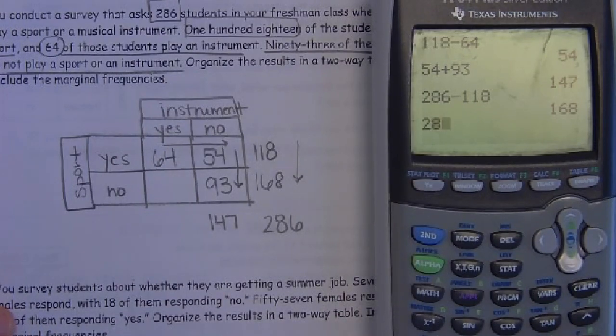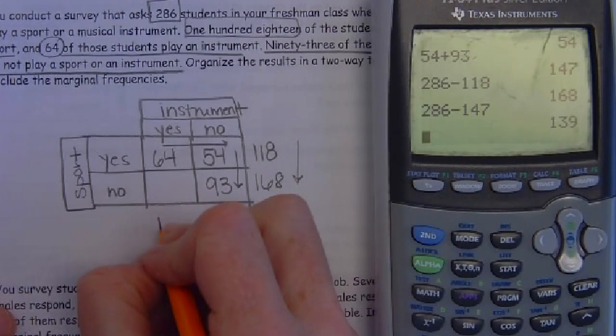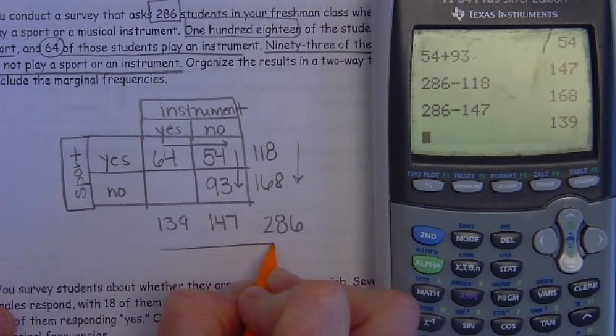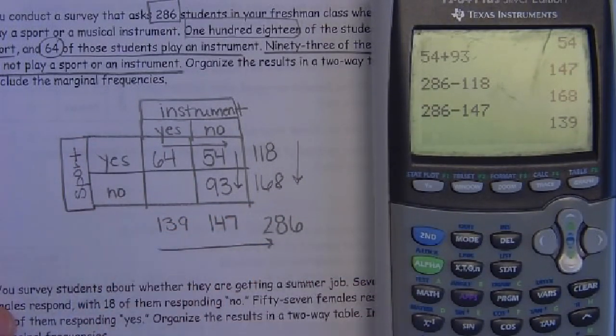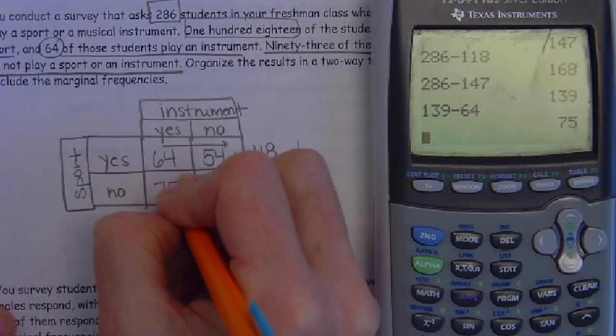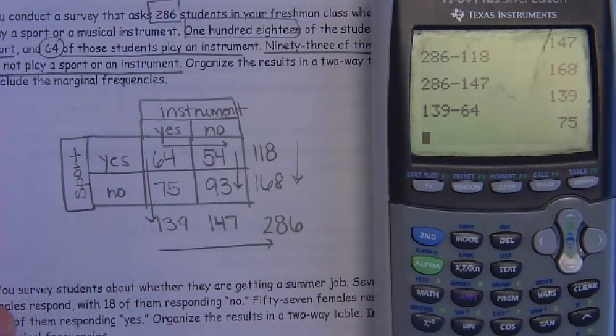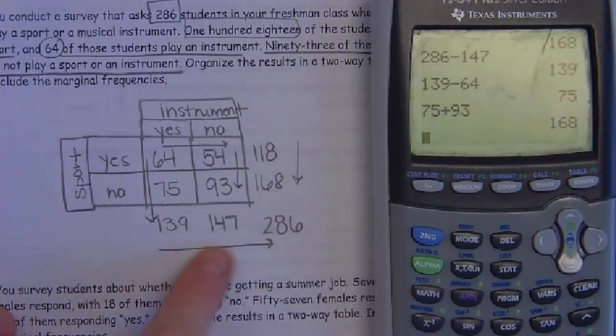I then do 286 minus 147 and get 139 as these add across. If I go 139 minus 64, I get 75 as I know those also add down. And just to make sure I'm right, I take 75 and add 93, and that gives me 168.